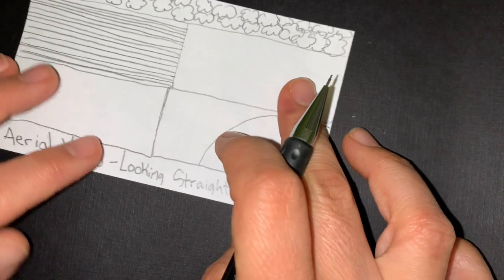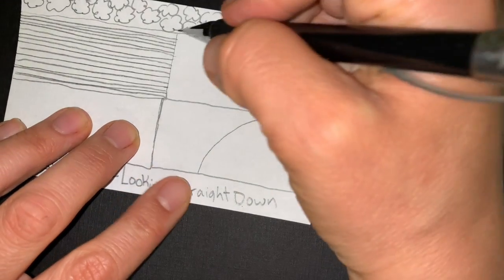Okay, so I'm going to turn it back this way. And this one I'm going to make vertical lines.